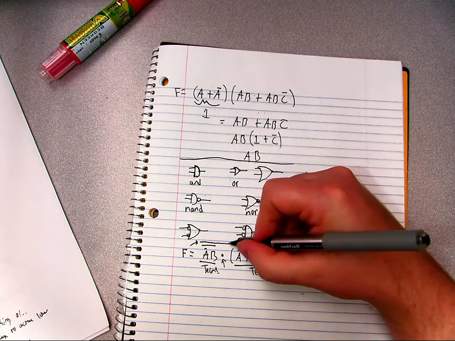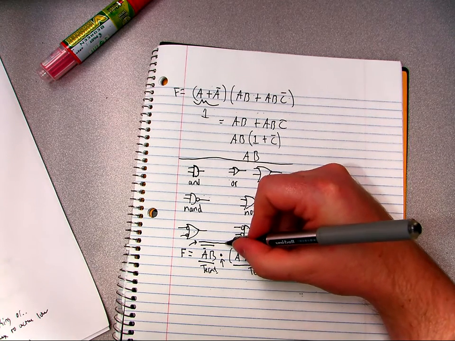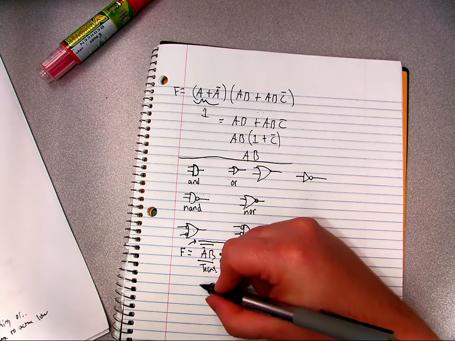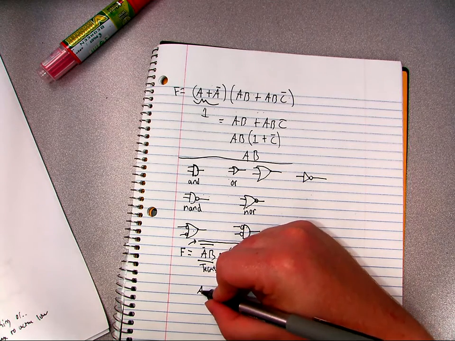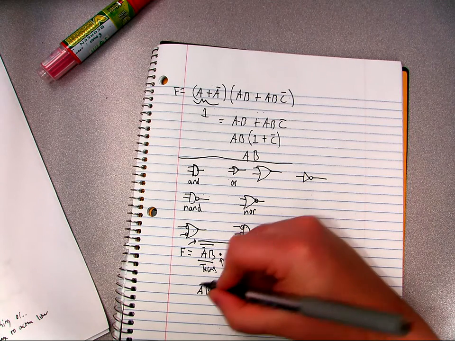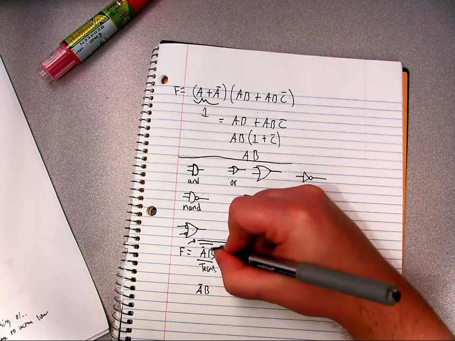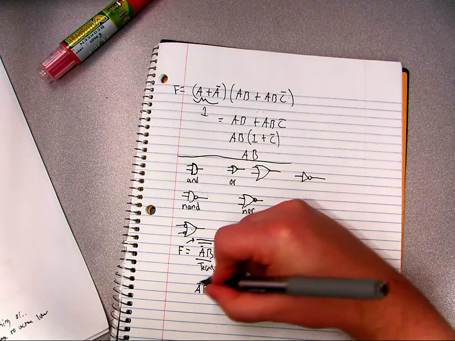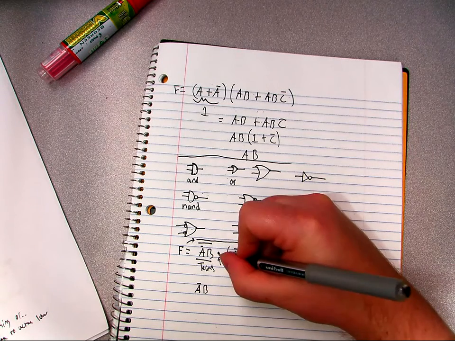So, big knot is undone. Interior terms are flipped. So what that means by A, B, knot, right? This stays the same, but then we complement this complement, which means it's gone. And this AND becomes an OR.